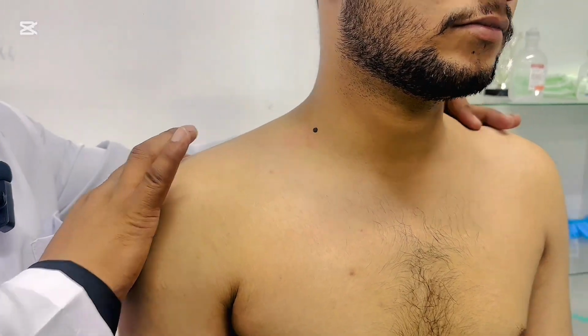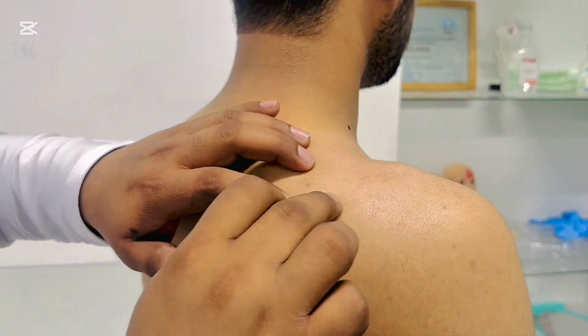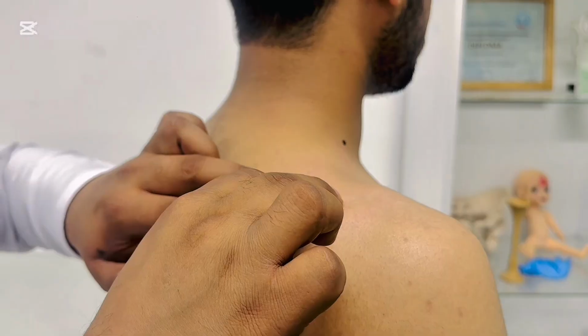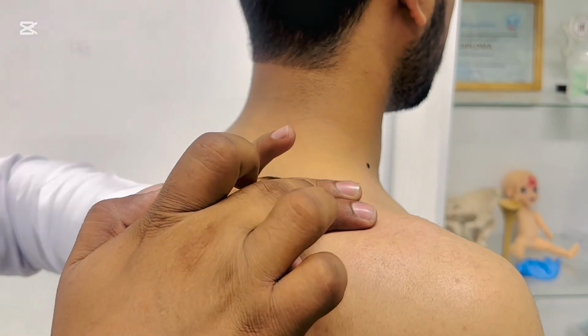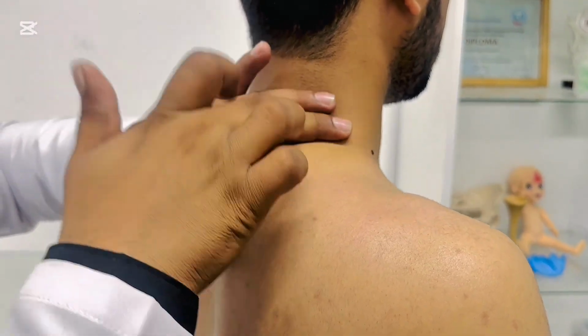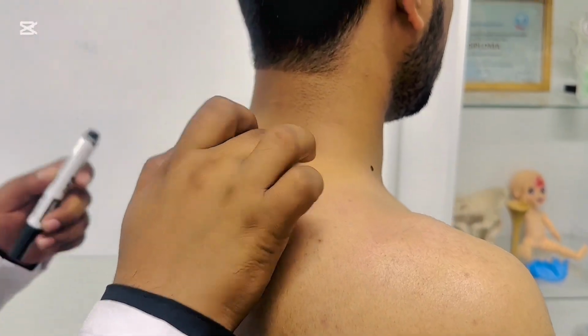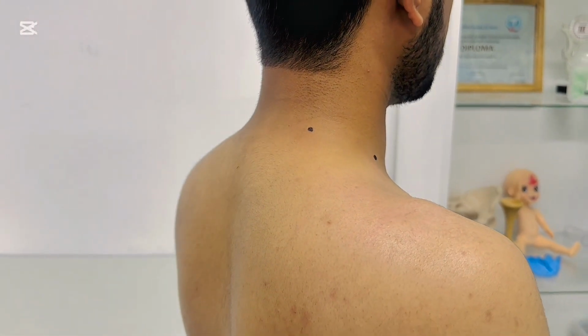Similarly, on the posterior side of the lung, I will perform the percussion from the supraspinous region moving towards the neck, from clear to the dull sound. And here is the dull sound. The normal location here should be the 7th cervical vertebra. So this is the upper border of the lungs.